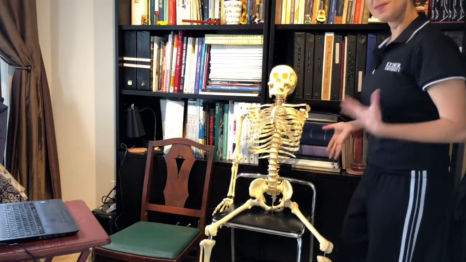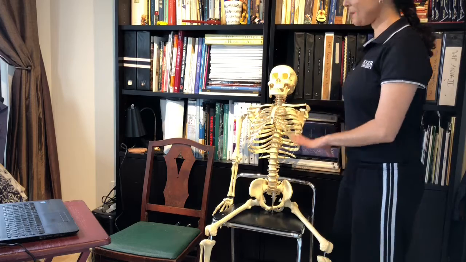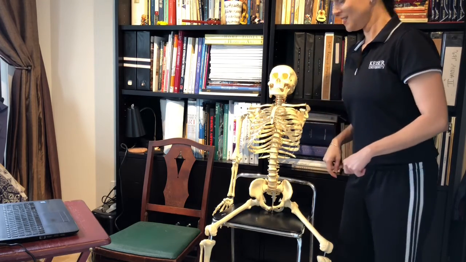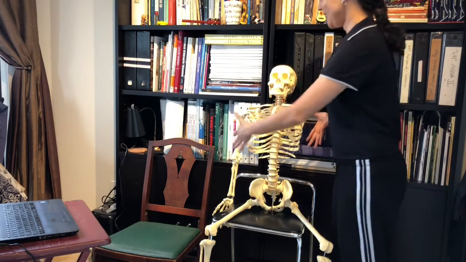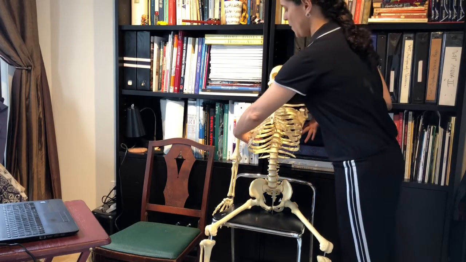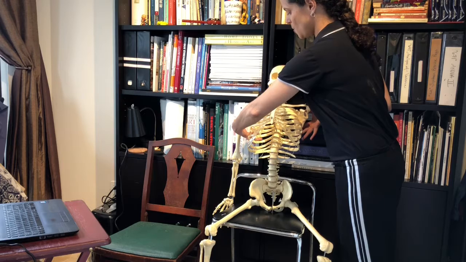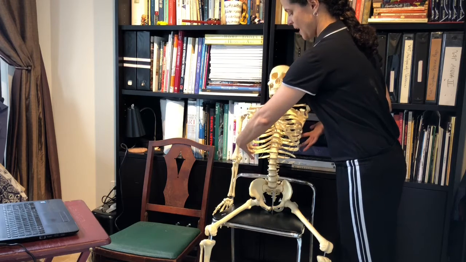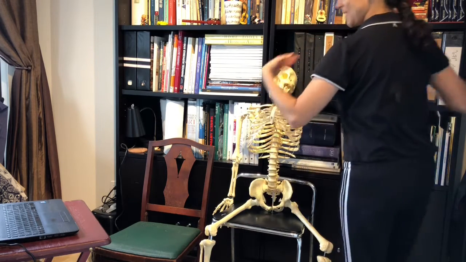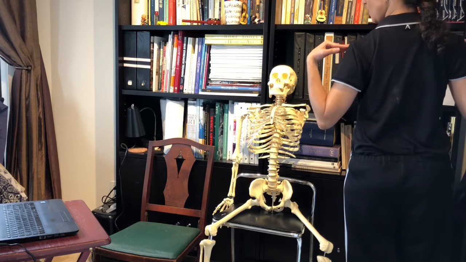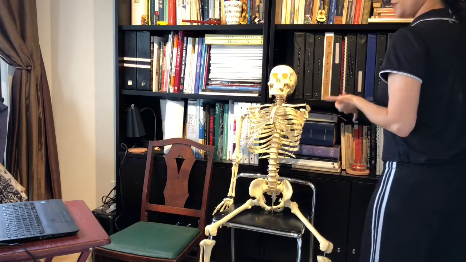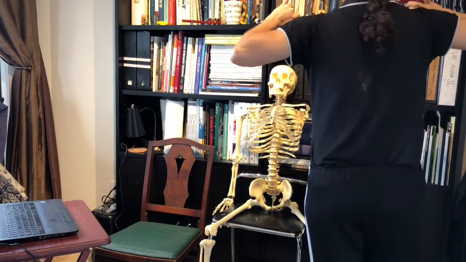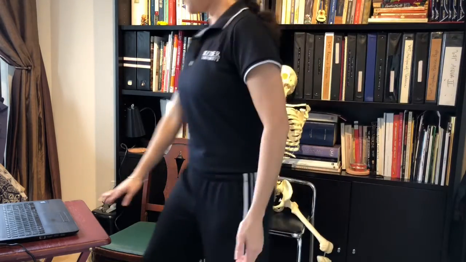Some other movements he can't make that well. The scapulae can also rotate slightly downward, and so the inferior angles will move in together. That's downward rotation, and then we have upward rotation, where the inferior angles are moving laterally and up.